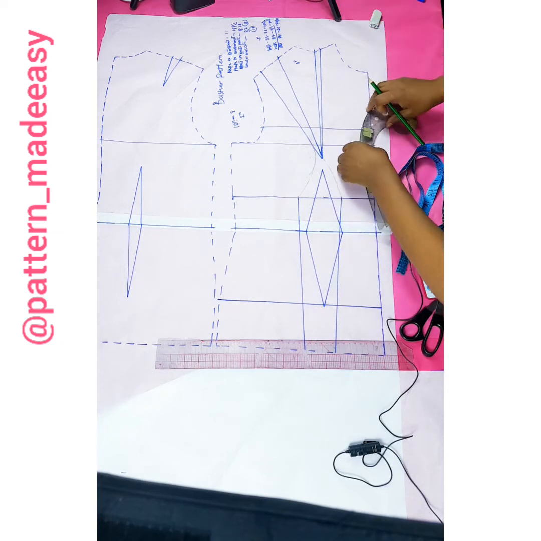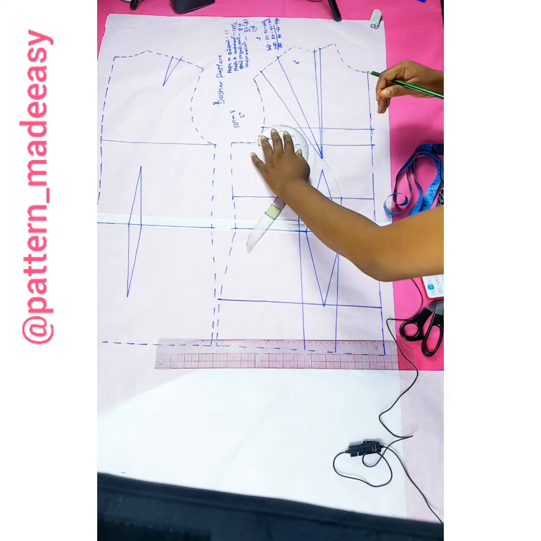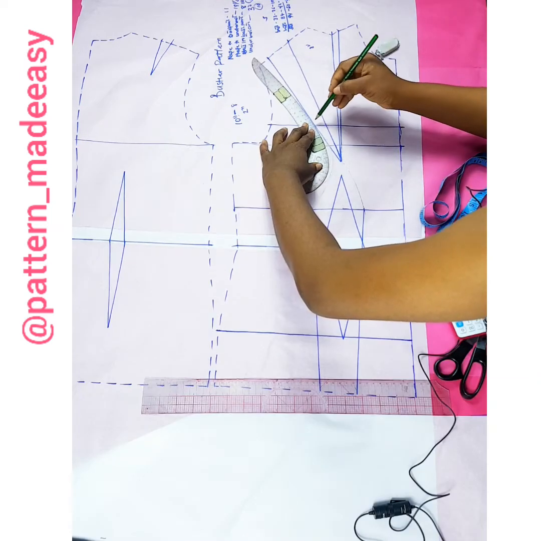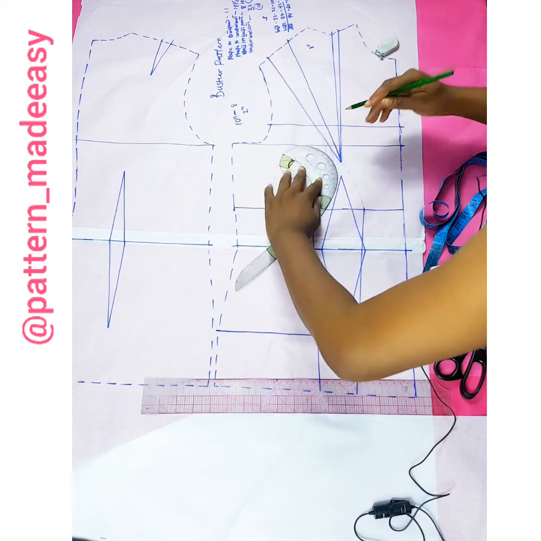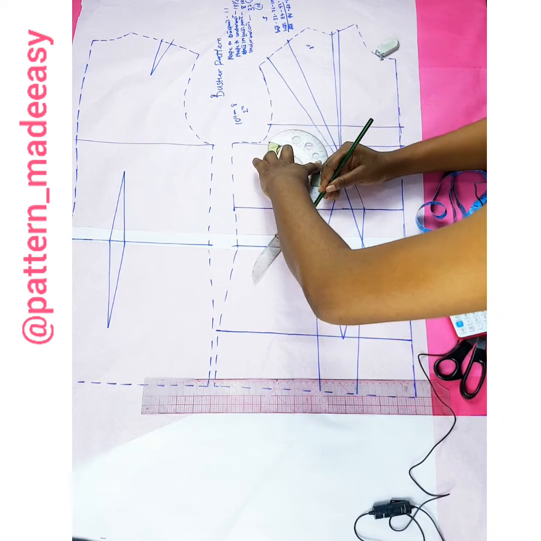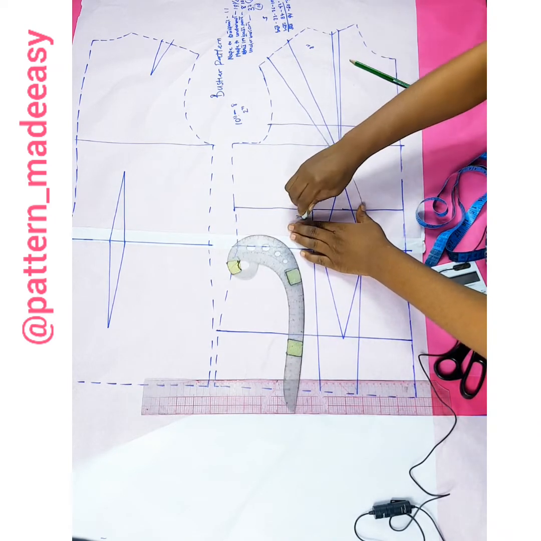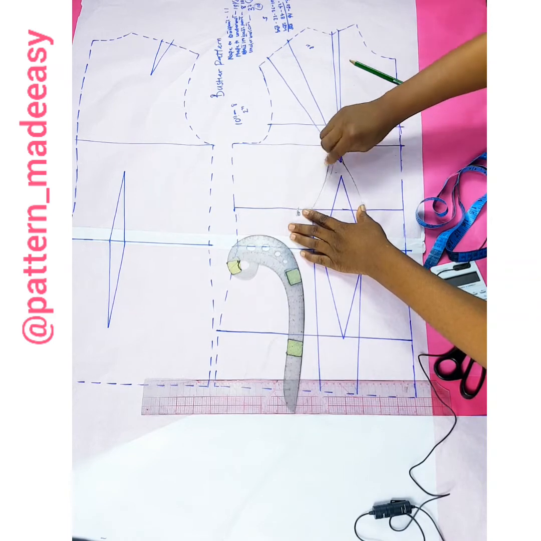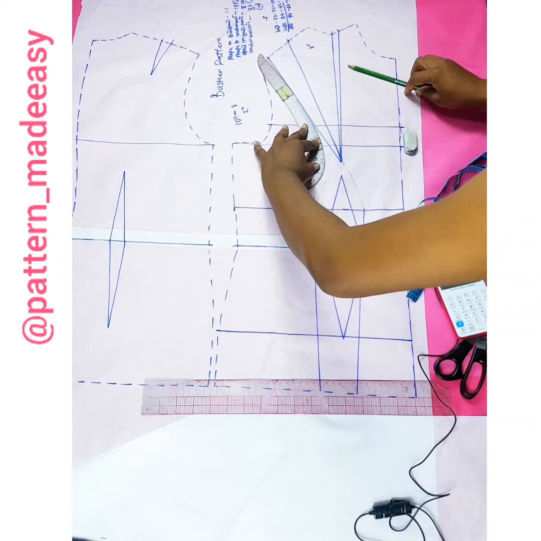So the next thing I'll do is to come out and reshape it. Also connect to the underbust like that, so you can see. I'll just clean the initial one and we blend.